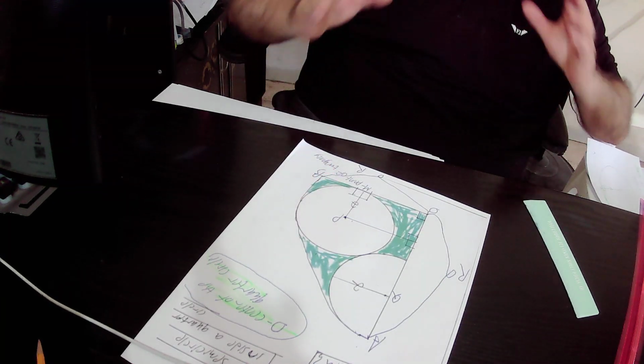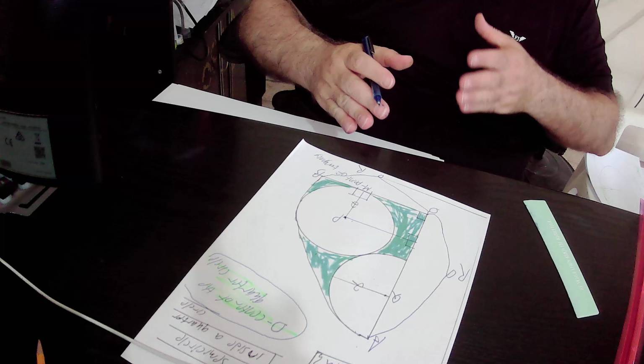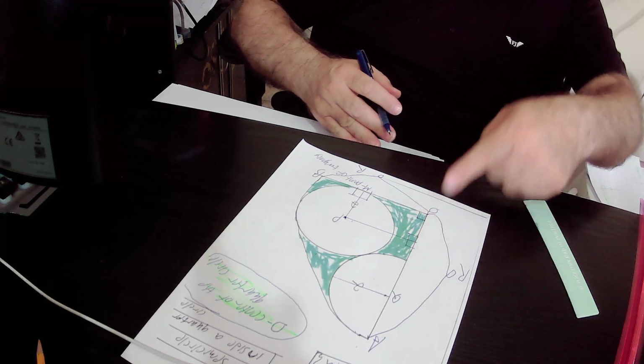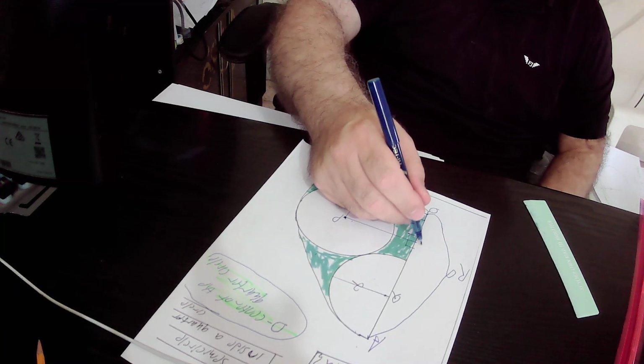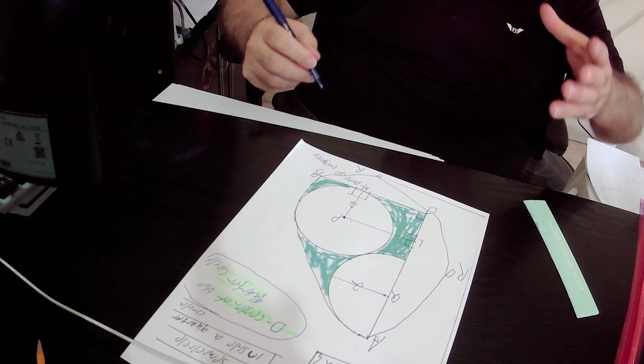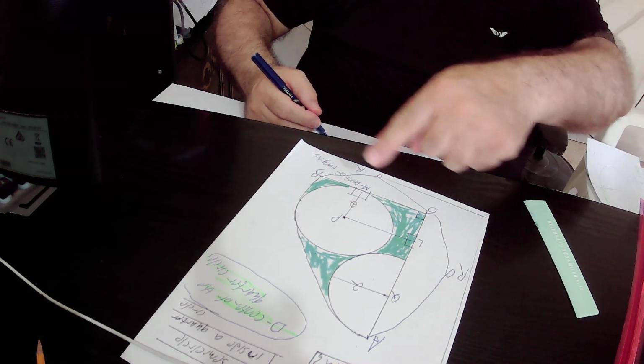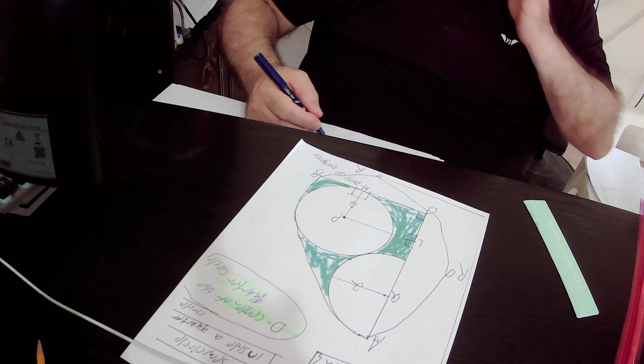And we will define the touching point of the perpendicular from point P and QO as point L. L is the touching point of the perpendicular from point P and QO.